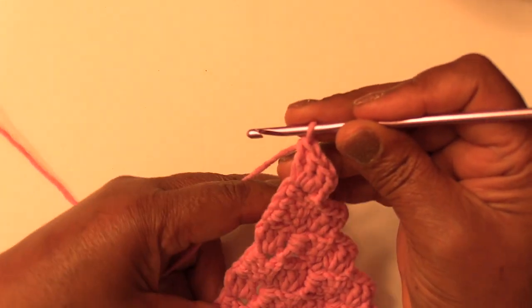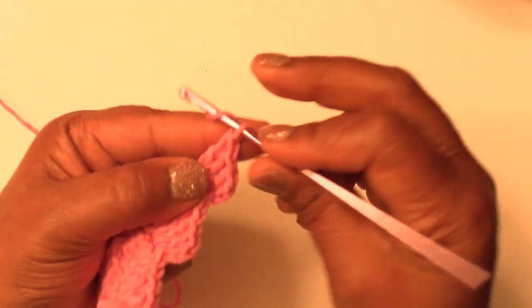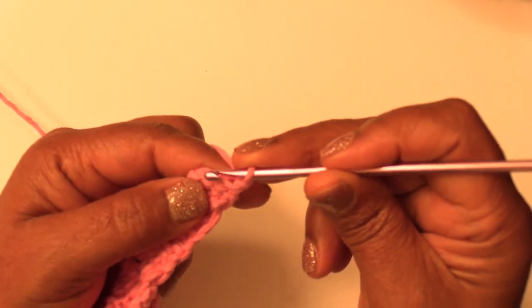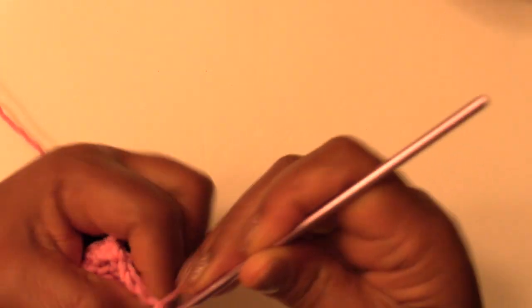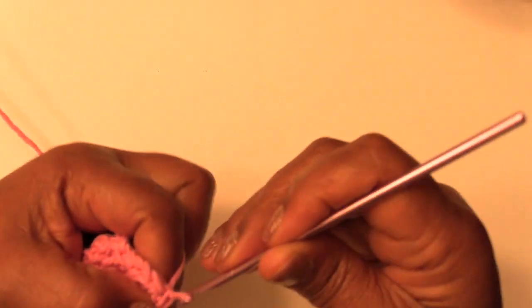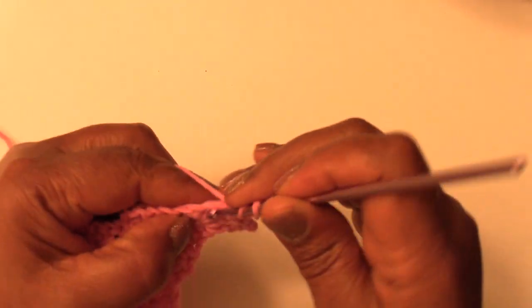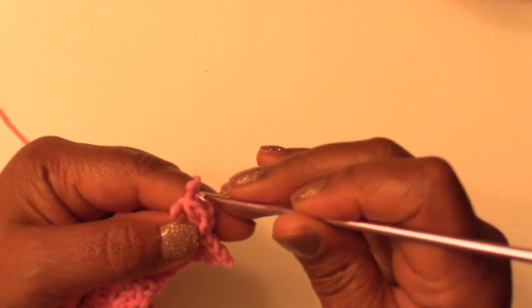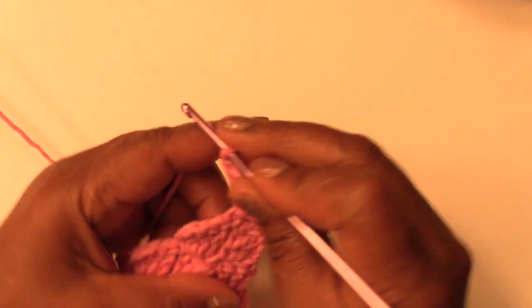Okay, so we finished the last one for the row, and this is as wide as I want my project. So I'm going to chain one, turn, and just slip stitch in the first stitch, in the second stitch, and in the chain 3 spot. And now I'm ready to start building tiles again. So I'm gonna chain 3, make 3 double crochets, and connect.